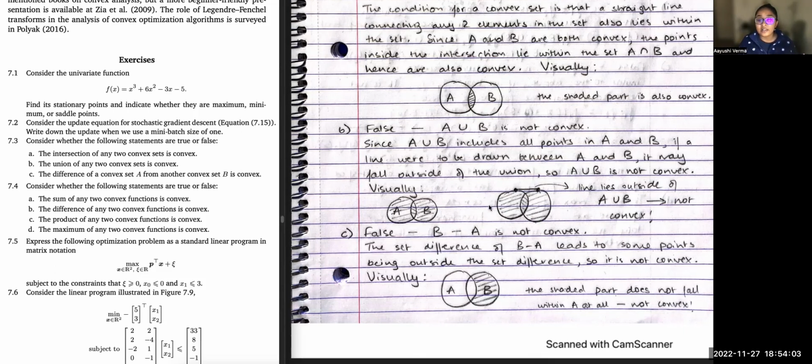And again, if you think about this visually, you've got these 2 sets, A and B, and the union is everything, so that's A, B, and their intersection. If you were to draw lines from within these, they would be inside the set. However, for instance, if you draw a line touching outside here of B, and touching outside of A, it doesn't fall within that set A union B, and therefore this wouldn't be convex.